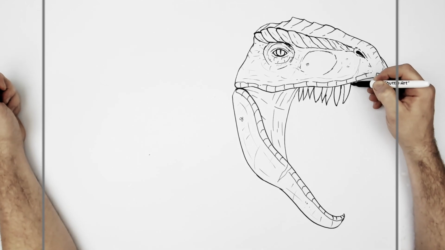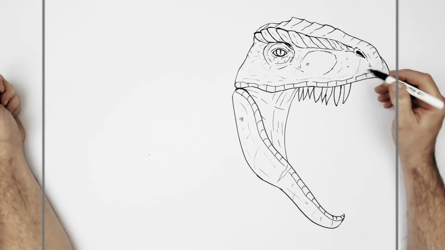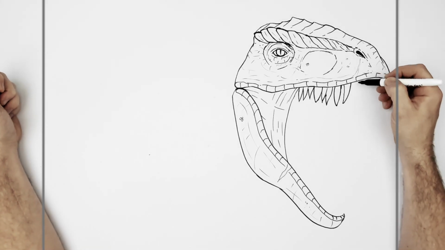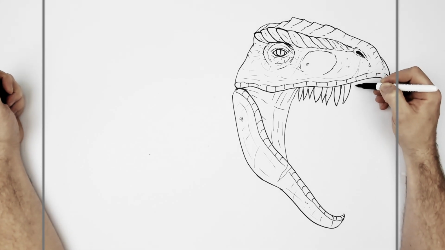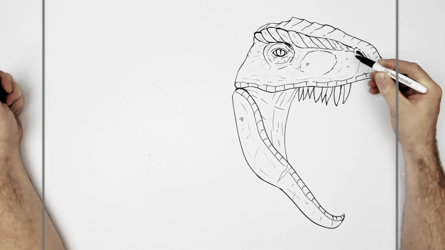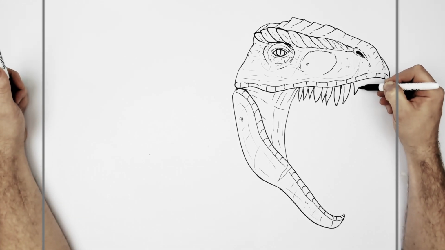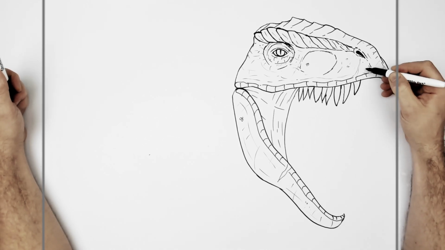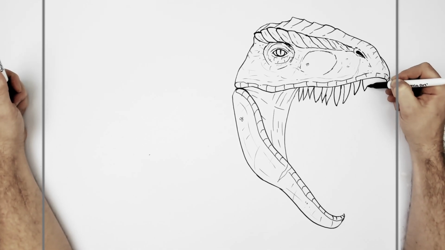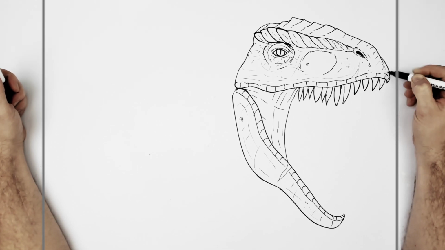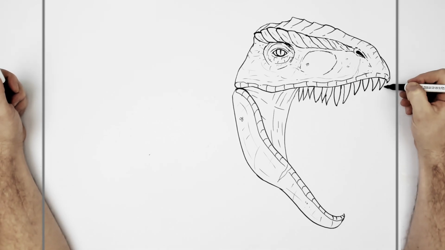Yeah, we'll just keep going with this. So we got some around the other side as well, like around the other side of his face. So we'll get a bit smaller just here. Put one here. They're usually smaller at the front.